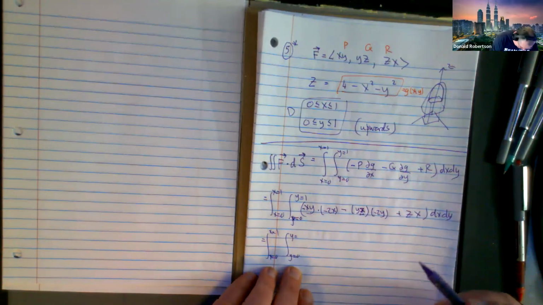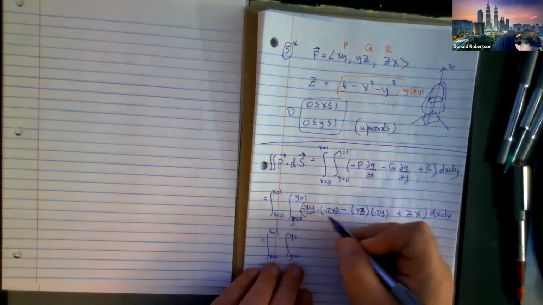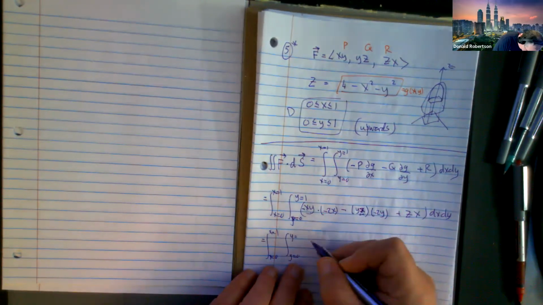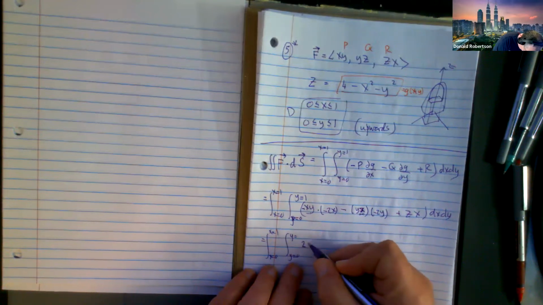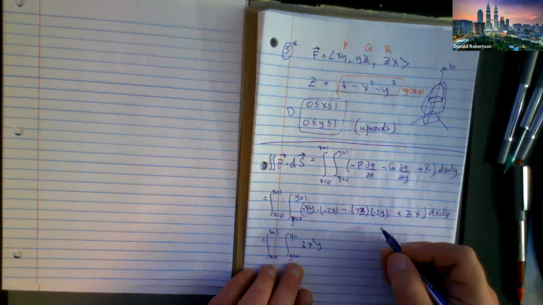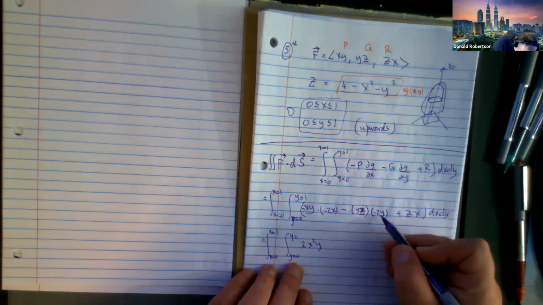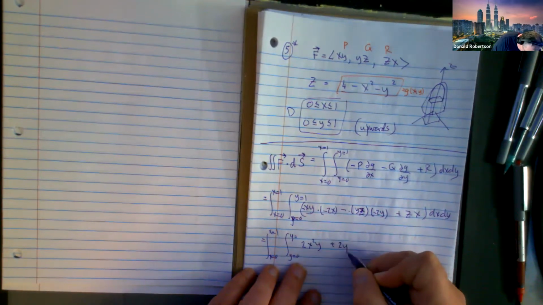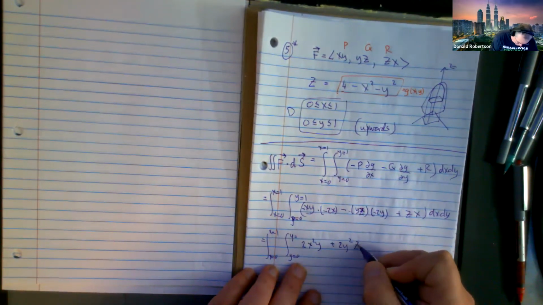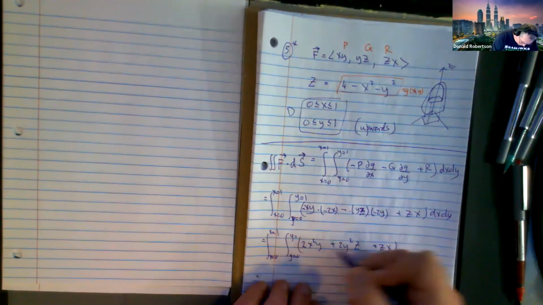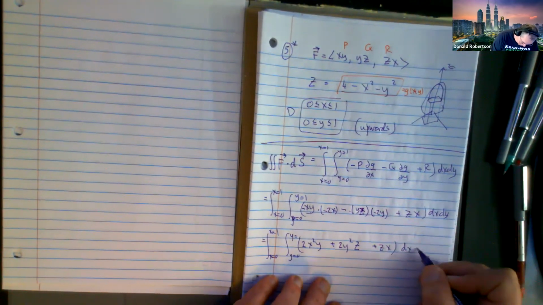Okay, I've got to be careful. My 2's look like z's, so that is a 2. So these two get me plus 2x squared y. Both of those are y's, so this is going to get me plus 2y squared z. And it looks like I also have a zx. Okay, looking good.